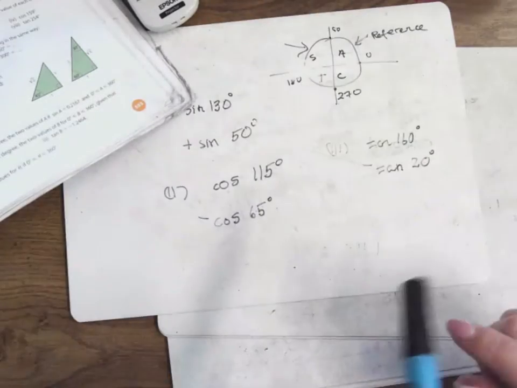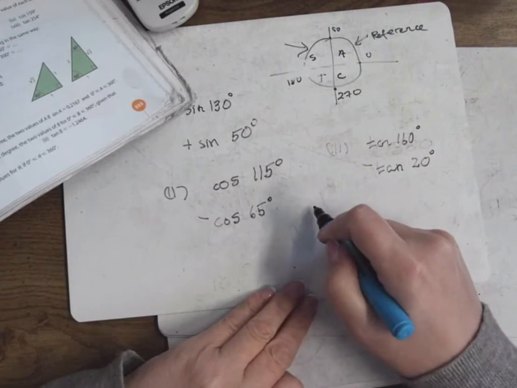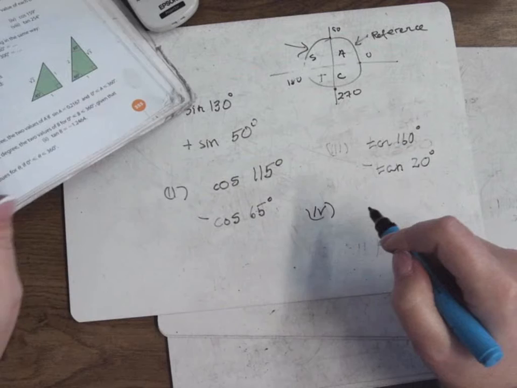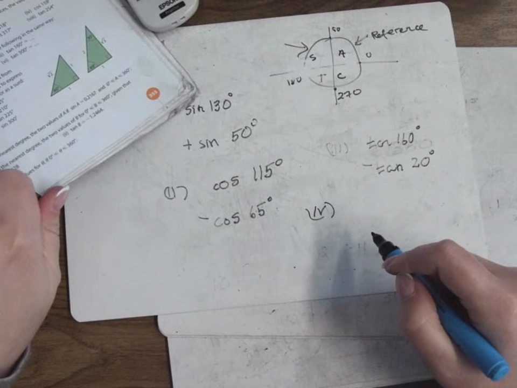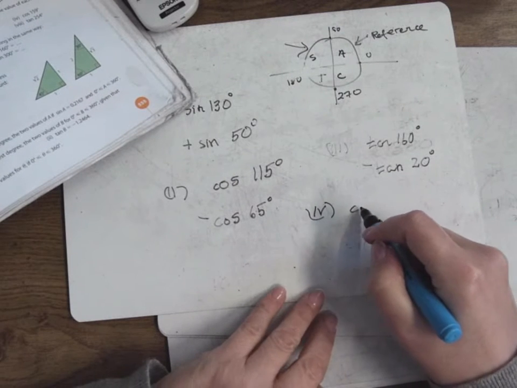Part 4, where am I? Number 3, cos of 220.